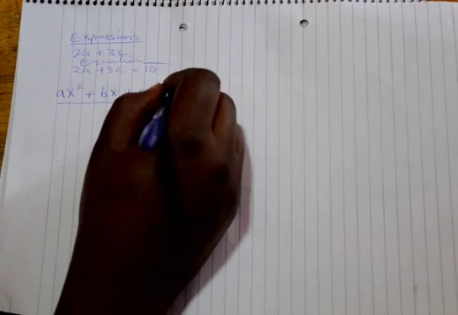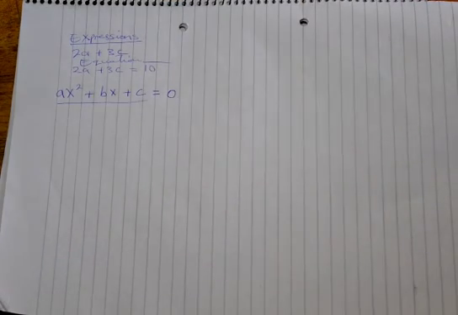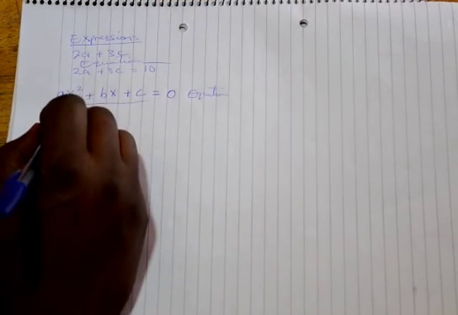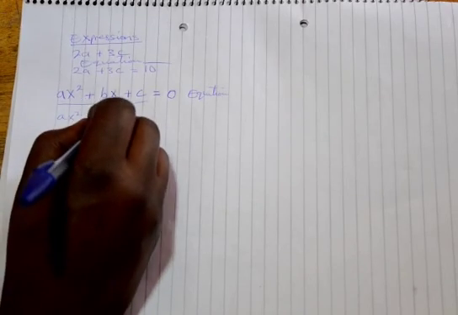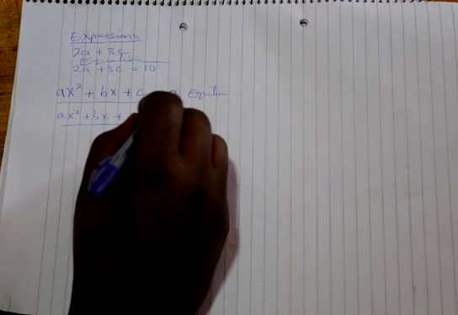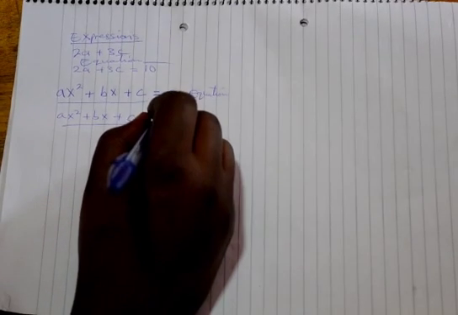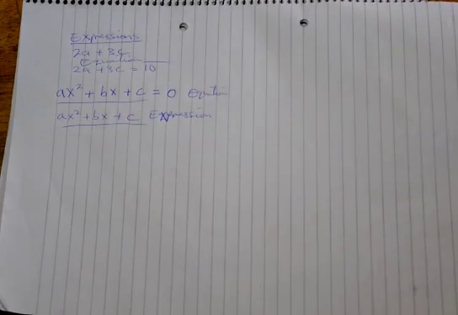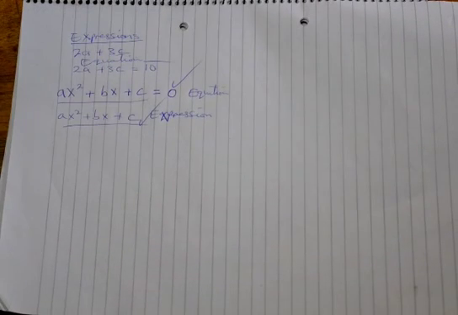Now when we add an equal sign, we give it a number. Maybe let's start with 0. Now this becomes an equation, and this is an expression. So you have those distinct terms there. So this is an equation, this is an expression.